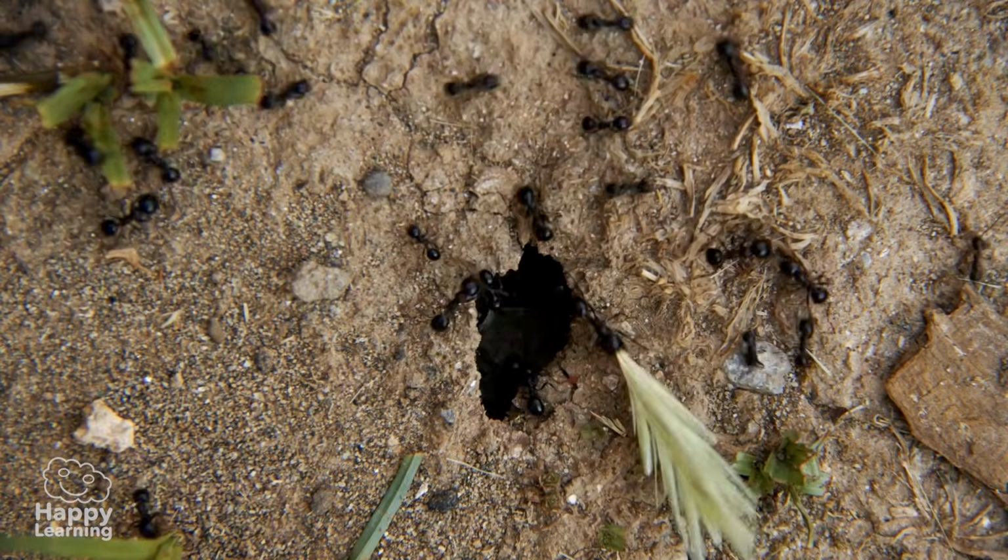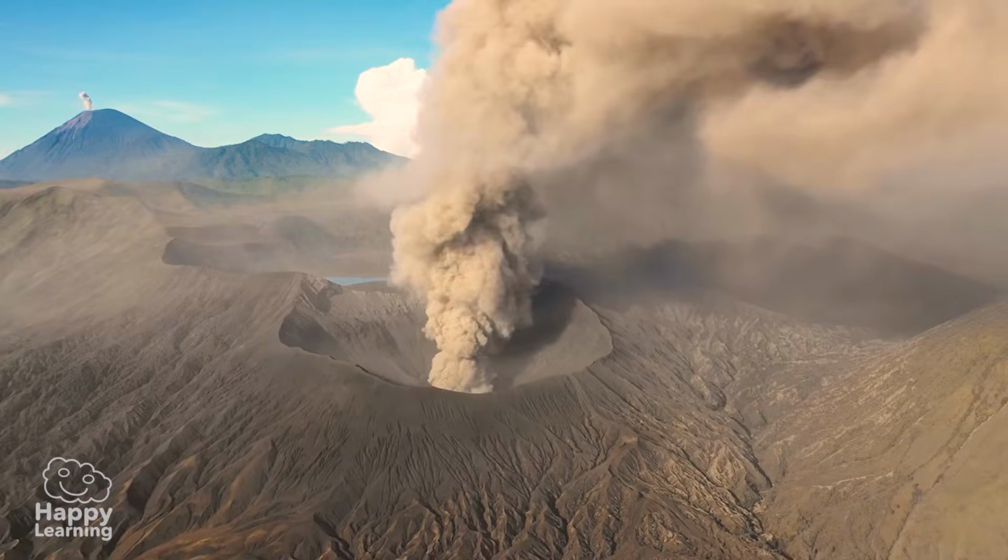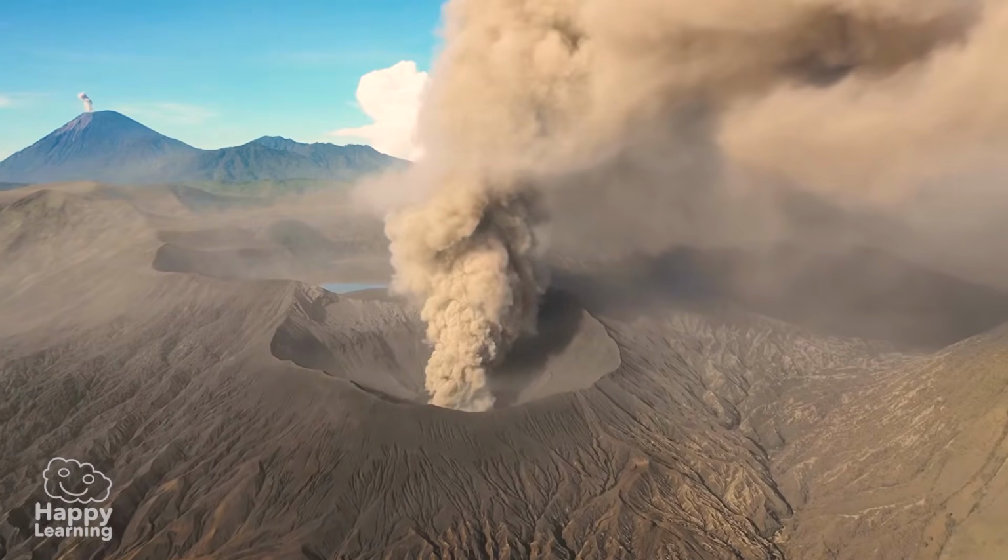As you can see, underneath our feet, in the geosphere, super interesting things are happening.